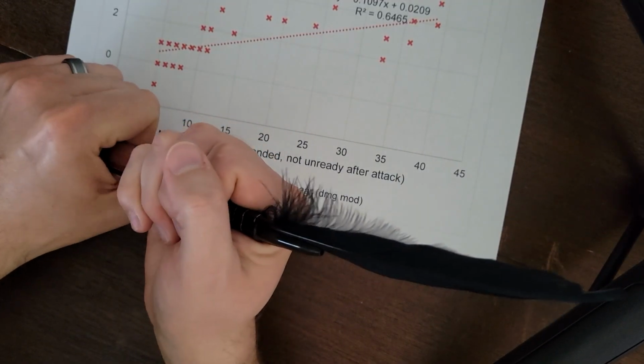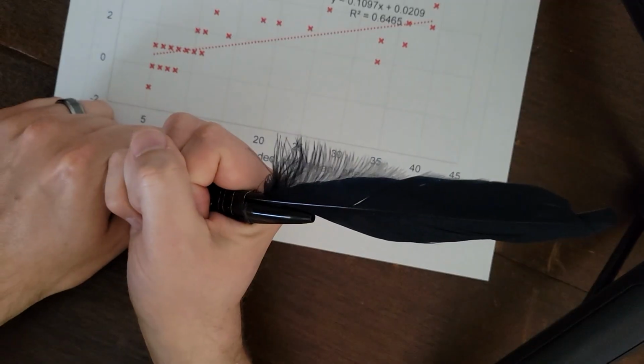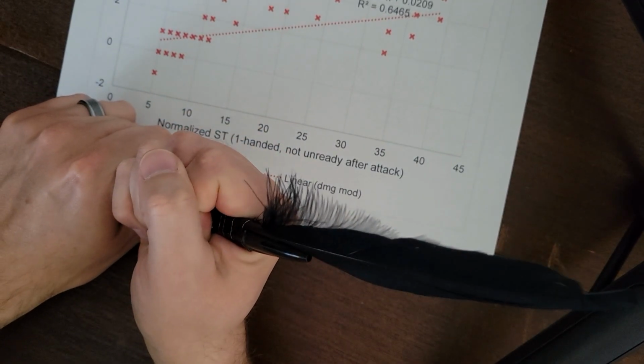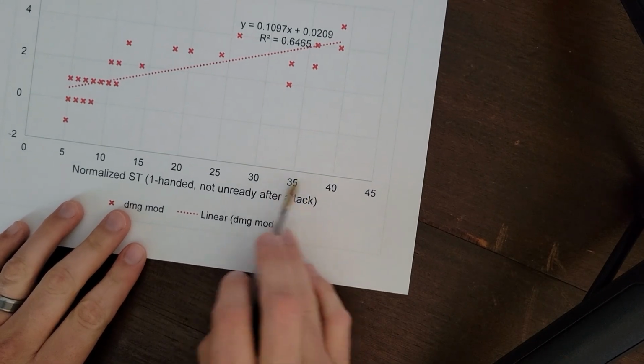Instead of looking at that and comparing two-handed weapons to one-handed weapons, I said, let's just look at that two-handed weapon. How much strength would it take to wield it as a one-handed weapon? So that's how we get up into these really high values up here.